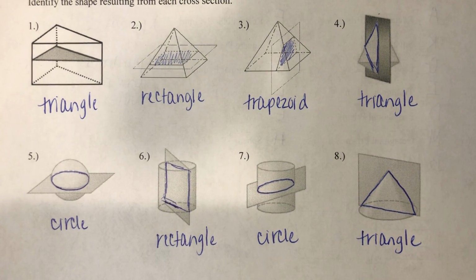So that's it for what I'm going to do. The rest of this is to practice naming the cross section and just naming if it's a prism, cylinder, pyramid, or cone, or sphere. And that's it.